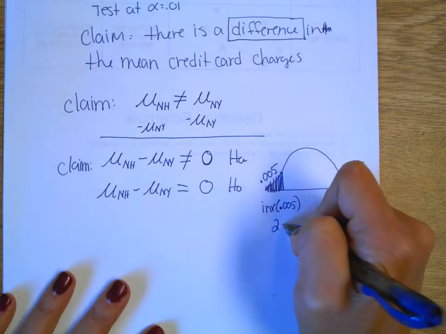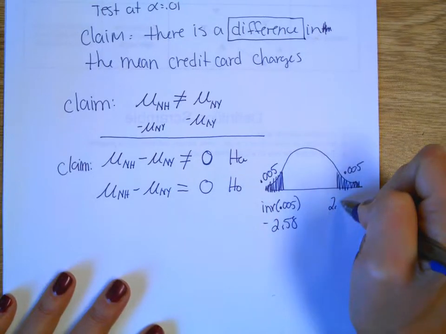Matt, what did you get for us? Plus or minus 2.58. Negative 2.58, positive 2.58.